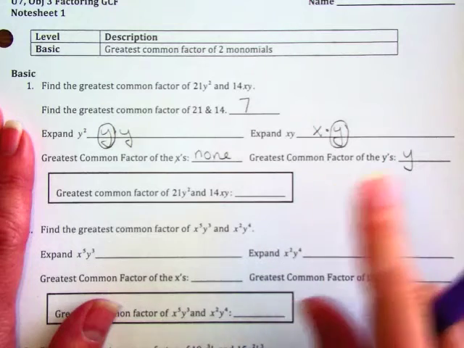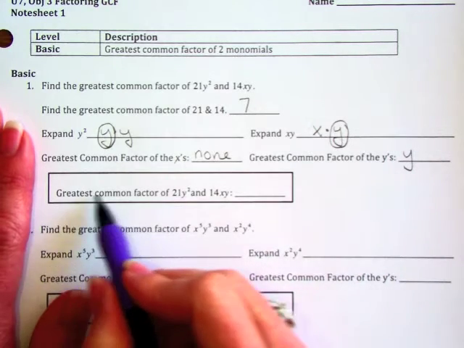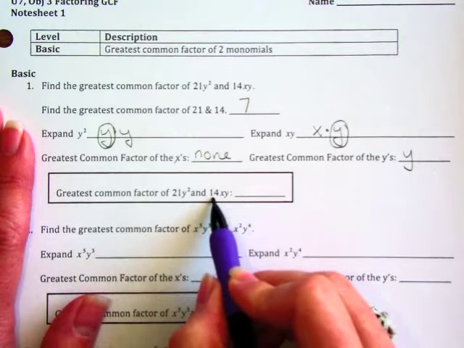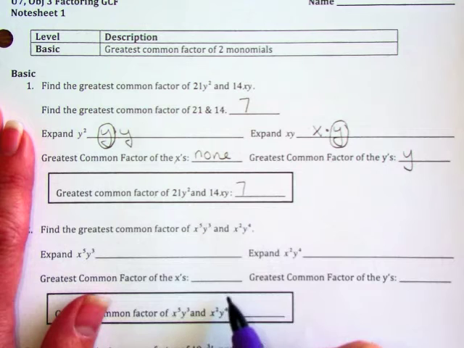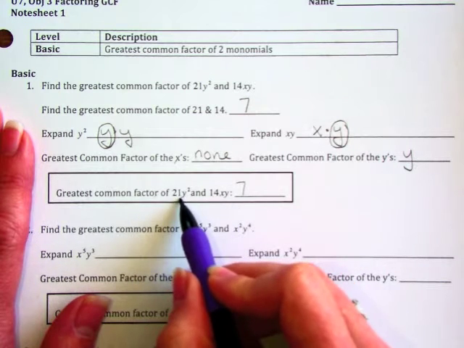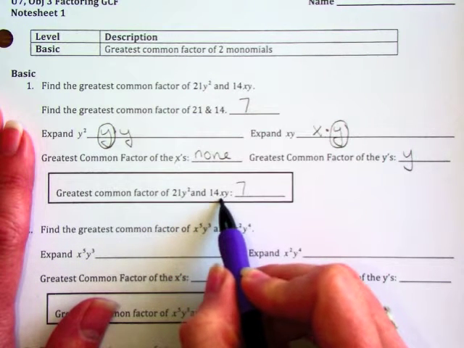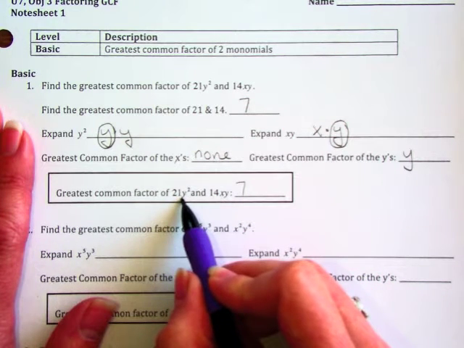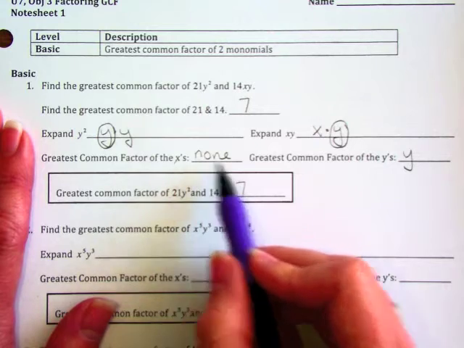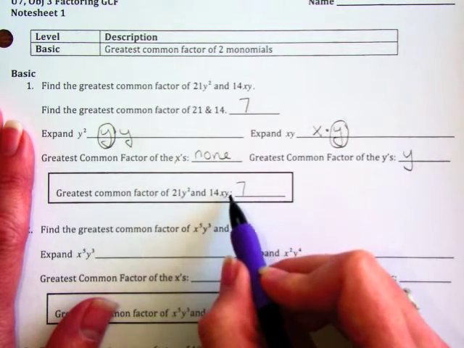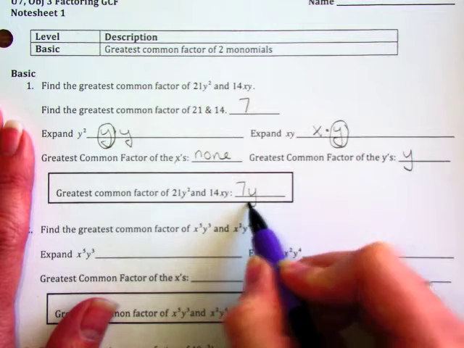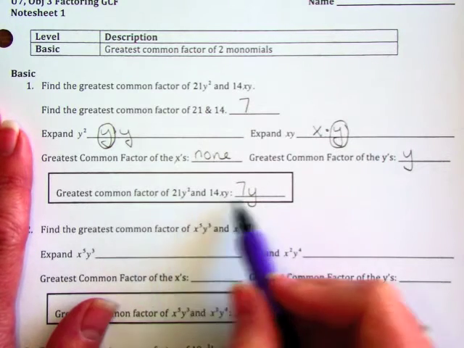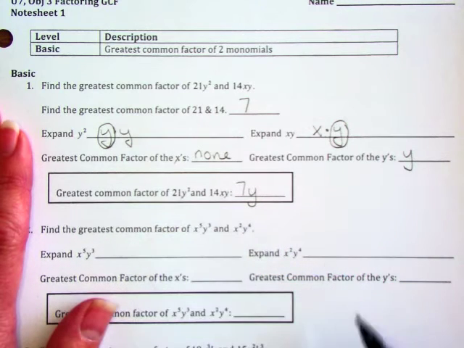Now putting all that information together gives us the greatest common factor of both of these monomials. Of the numbers 21 and 14, their common factor is 7. Of the x's, there's no x in the first term, there's one x here, so there's no greatest common factor of x's since there's none in the first term. Then looking at the y's, they both had at least one y. So one y is part of my greatest common factor. 7y is the greatest common factor of these two monomials.